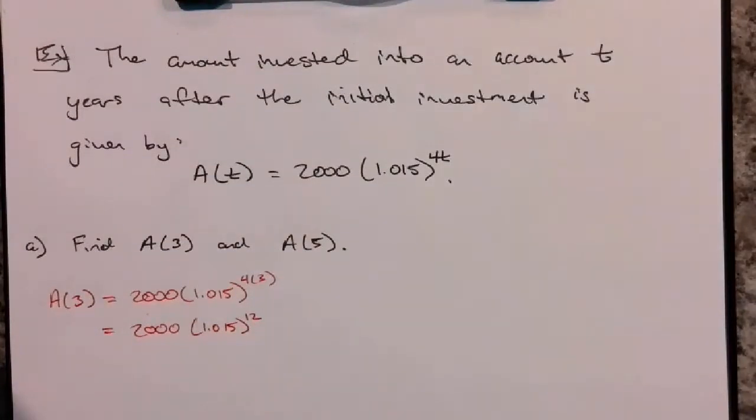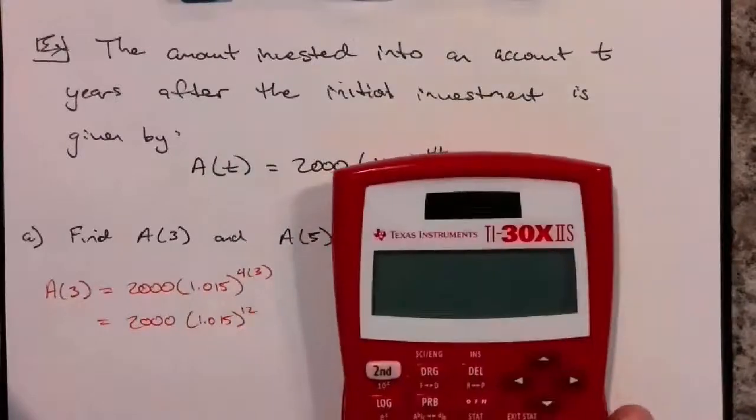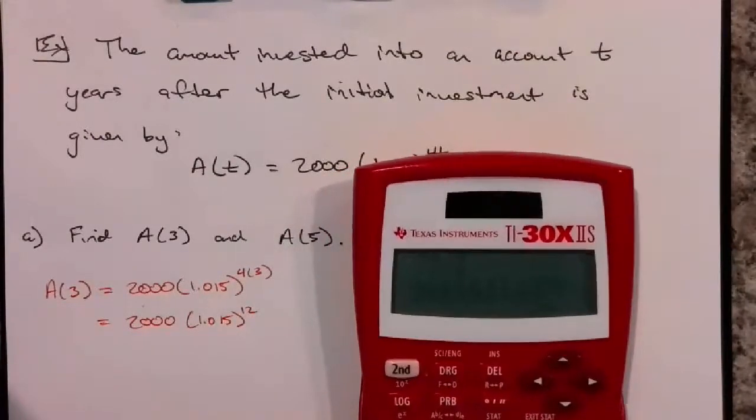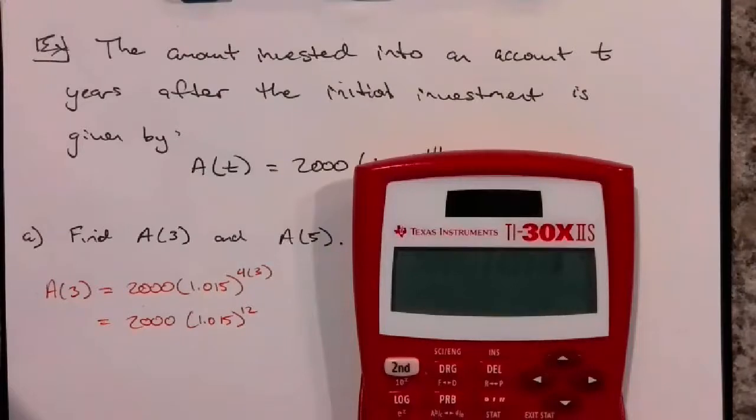And you should evaluate this on your calculator: 2000 times, in parentheses, 1.015, close parentheses, raised to the 12th power.